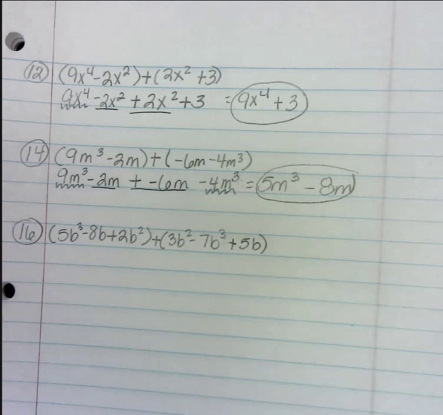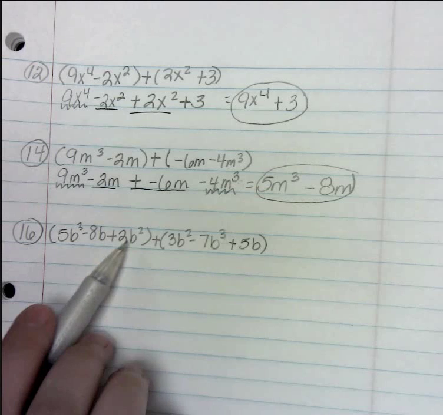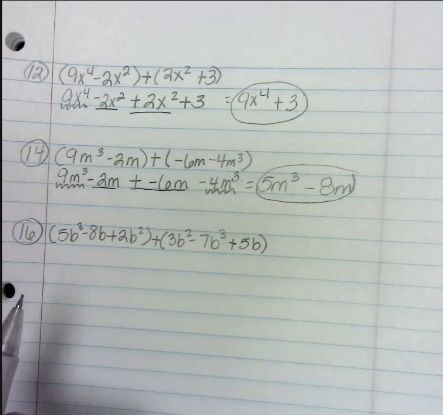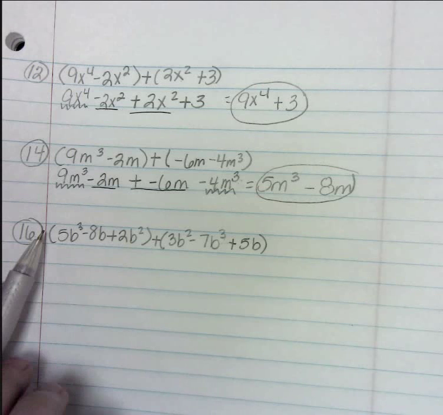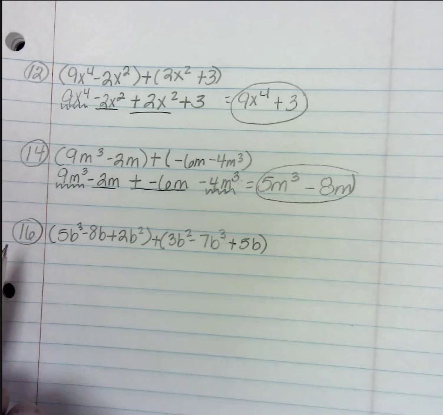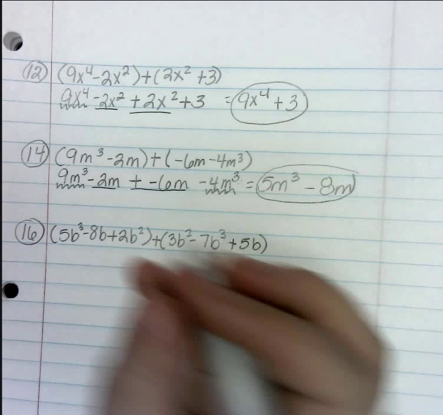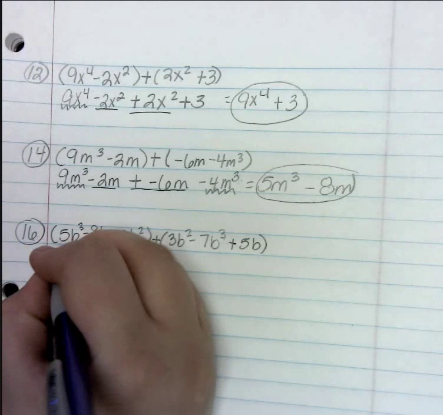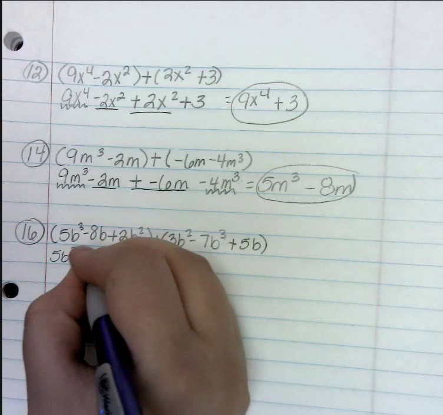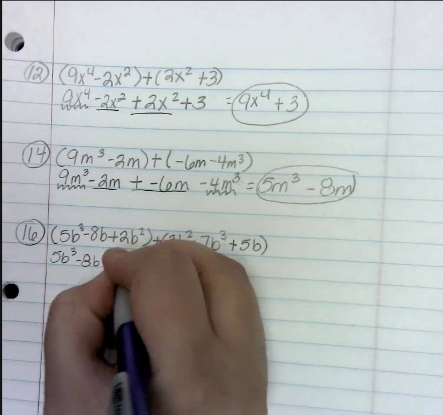Okay, so now I can work on releasing my parentheses. Can I combine any of my terms inside of this first set of parentheses? The answer is no. Is there anything other than that 1 multiplying out in front? The answer is no. So I'm going to go ahead and release this from the parentheses. So I have 5b to the third minus 8b plus 2b squared.